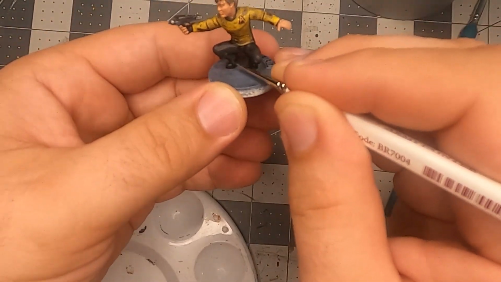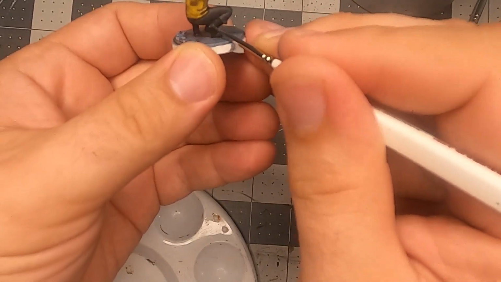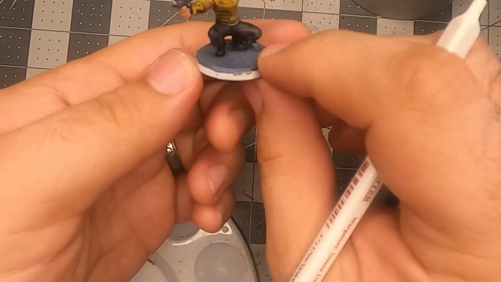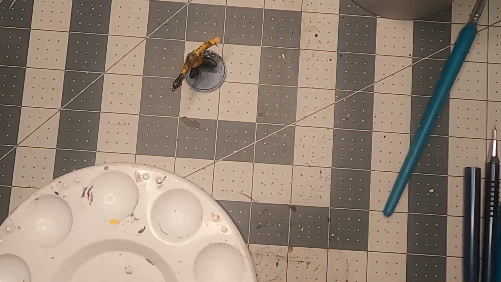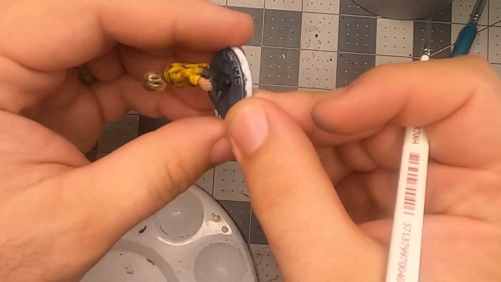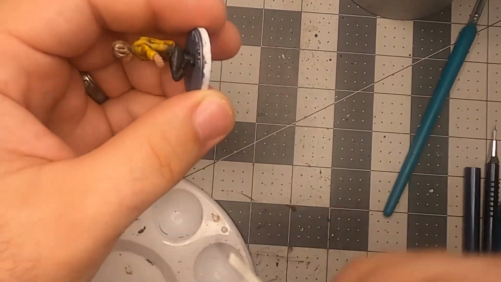I promise it looked like a different tone when I was doing it. Not so much now, though, on camera. It's kind of funny. You lose a lot of the subtle differences between camera and actually painting.